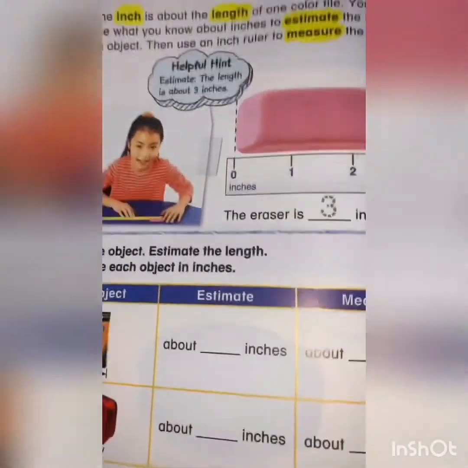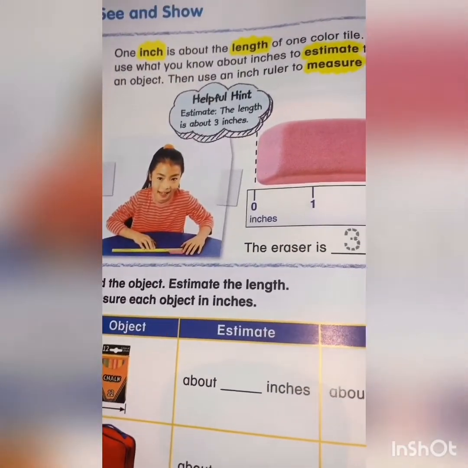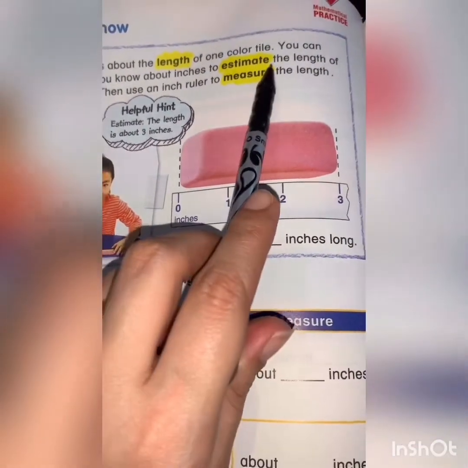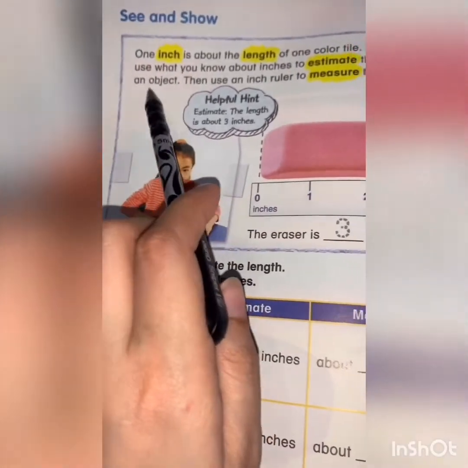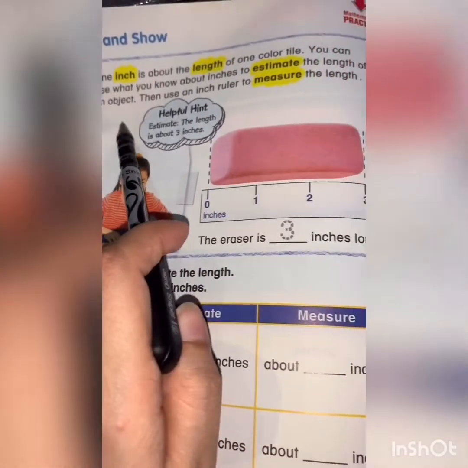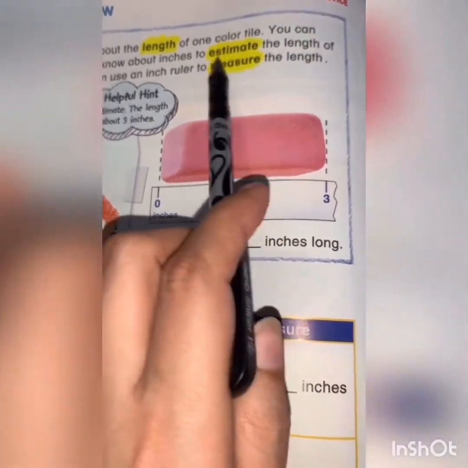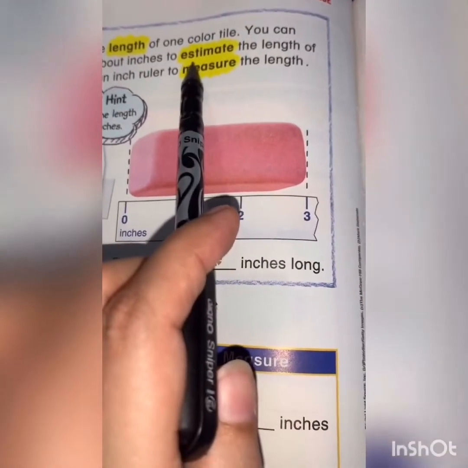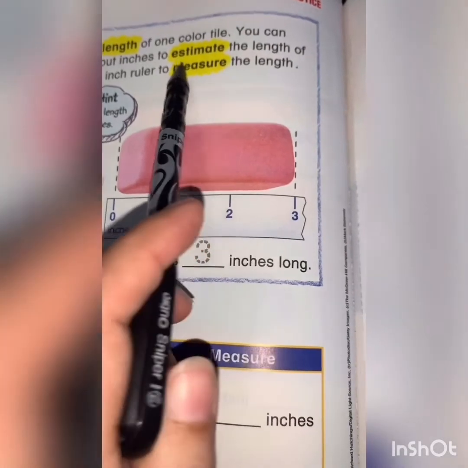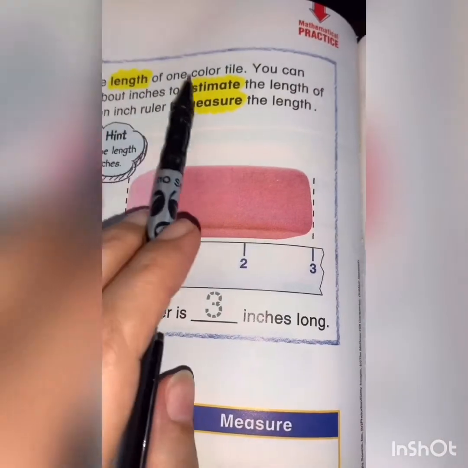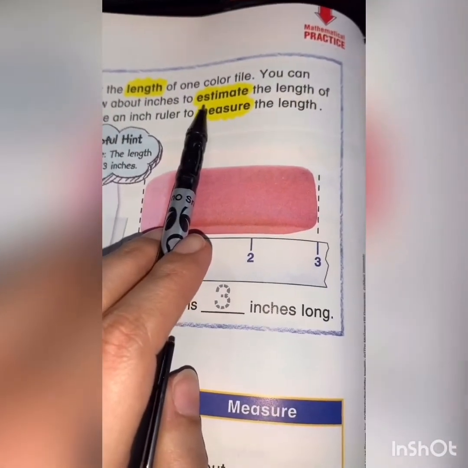Okay, so as for page 646, we have 1 inch is about the length of one color tile. You can use what you know about inches to estimate the length of an object. What do you mean by estimate? Estimate means to try to guess the size or length of an object without measuring it, without knowing the actual size or the actual length of it. Just estimation, just you can guess.